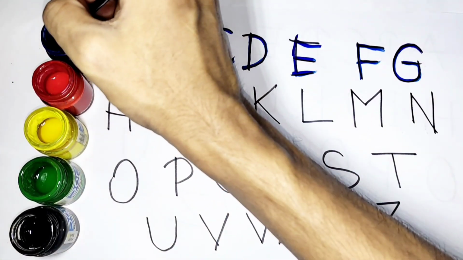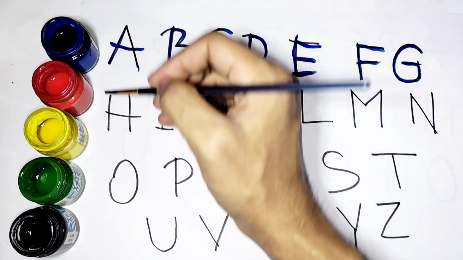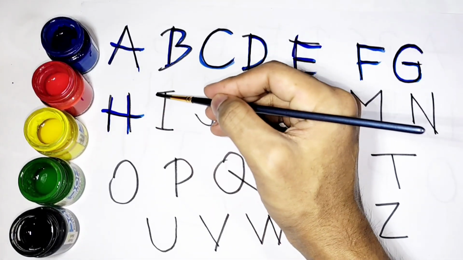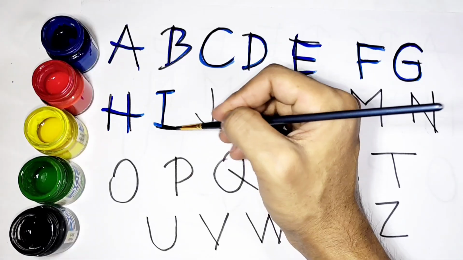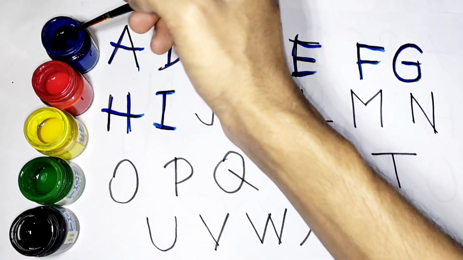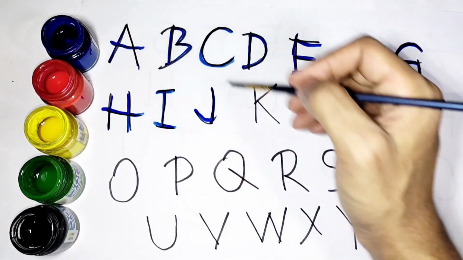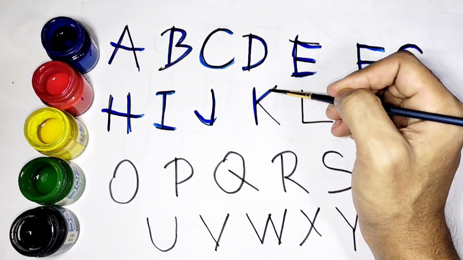Kids, the next one is H. H for hand. And the next one is I. I for ice, I for ice cream. And the next one is J. J for jackfruit. And the next one is K.